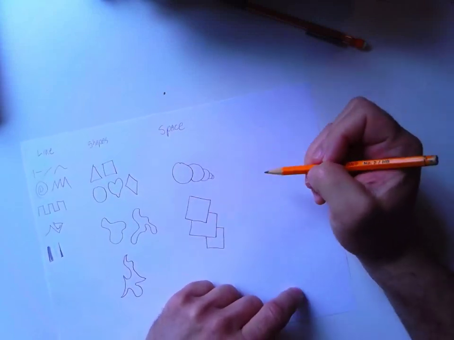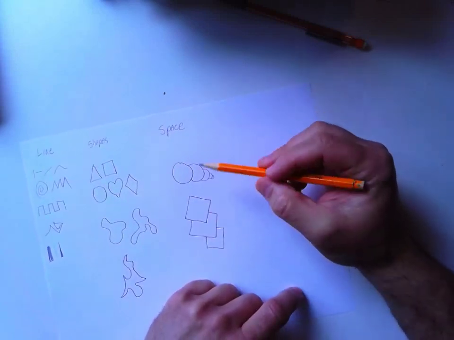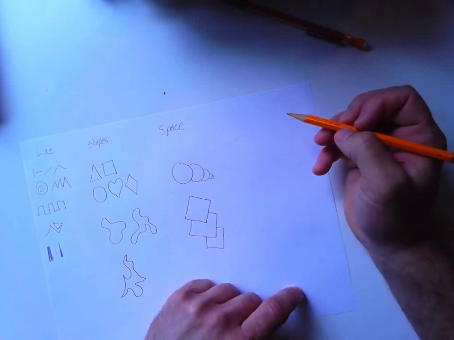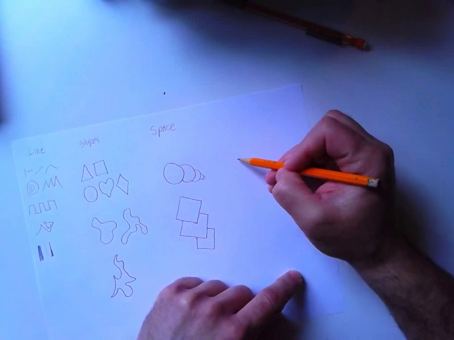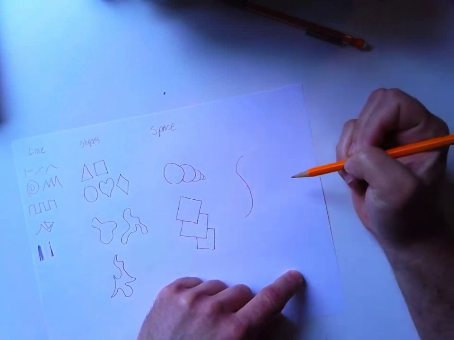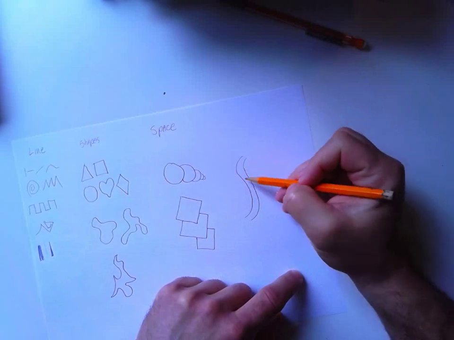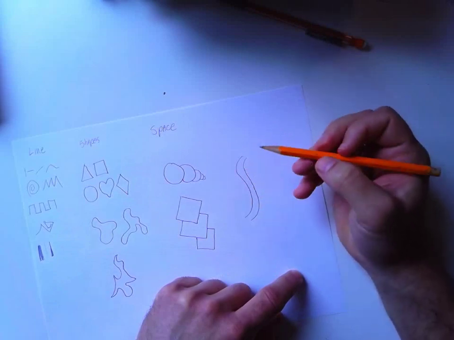Another thing that I want to show, and it's regarding line, is I want to create something called bands. So if I draw one line like this and I repeat that, this now looks like a strip or a band.